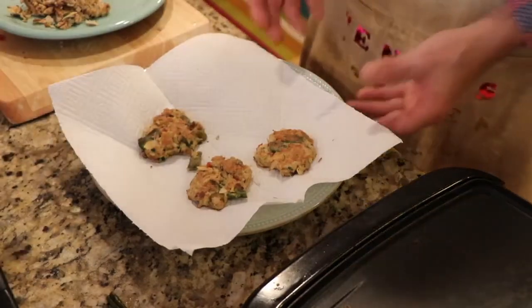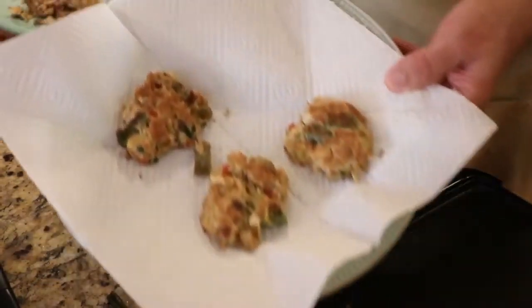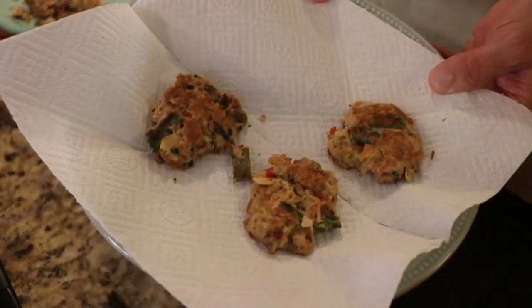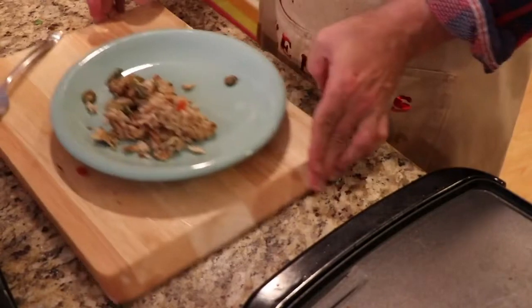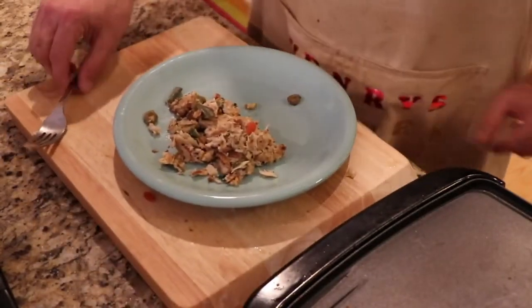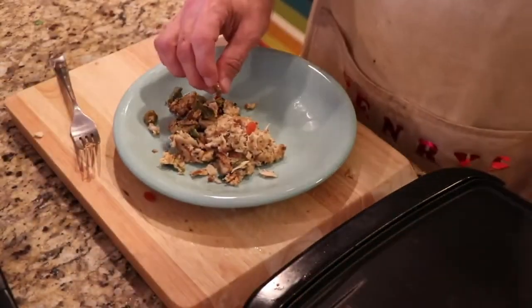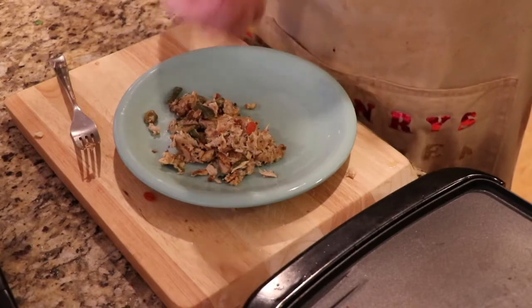All right, well, these patties we're going to put aside. These came out perfect. You can't get a better patty than that. That's pretty damn good. This, on the other hand, is a little bit of a problem. So now we're going to do a little bit of improvisation. I'm going to go ahead and eat this.